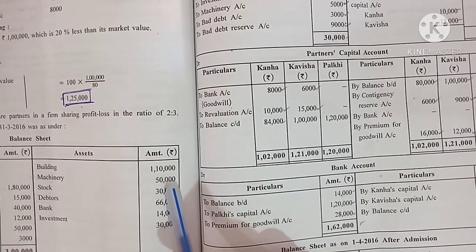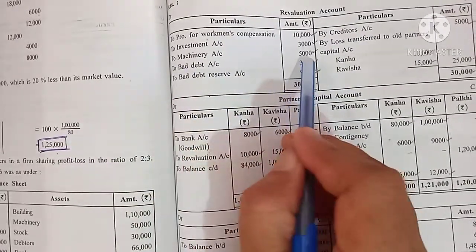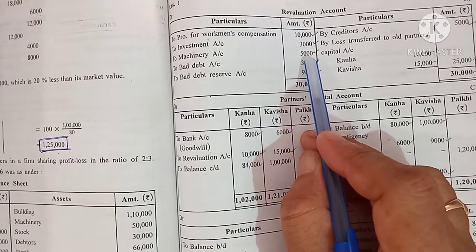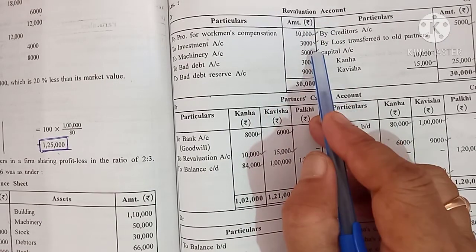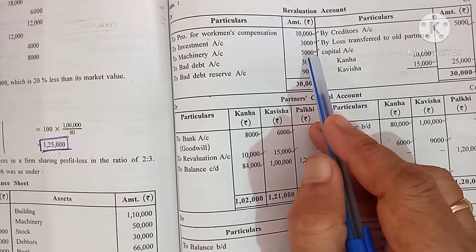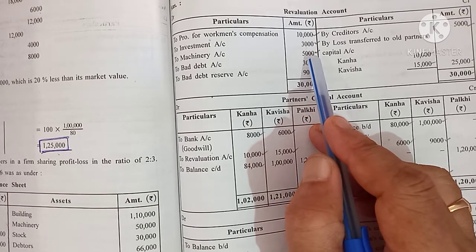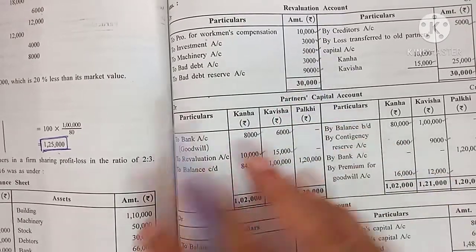50,000. Depreciation 10% means 5,000. So machinery 5,000. There is a loss on the machinery, so revaluations account debit to machinery. And the second effect will go to the new balance sheet. Fourth is over. Fifth, bad debt of rupees 6,000 is to be written off.